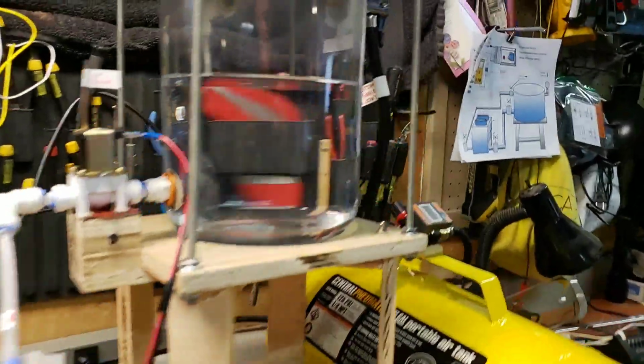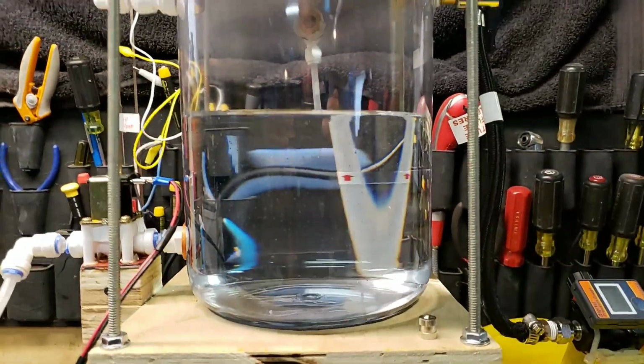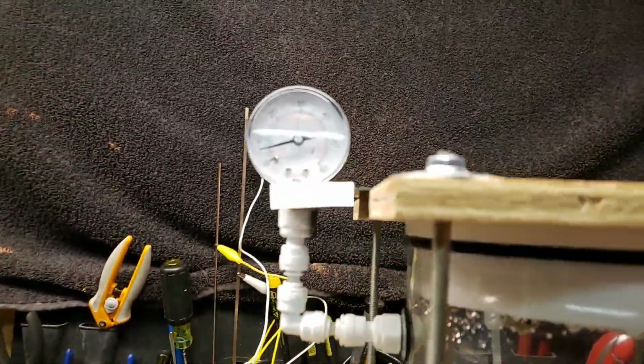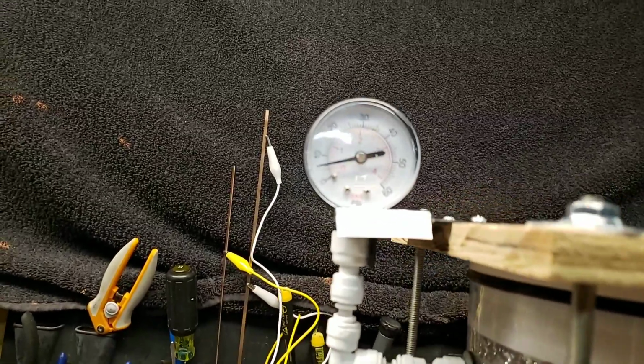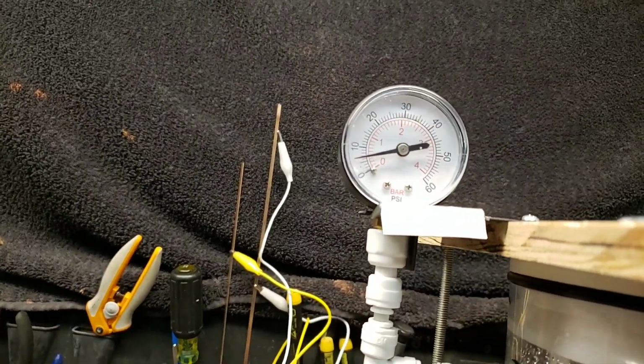I am using distilled water as well. That's why the water also looks very clear. The pressure tank is holding right around 5 to 6 psi.